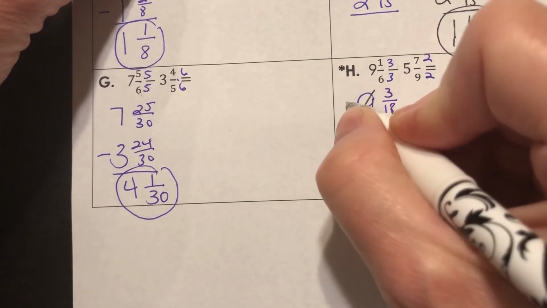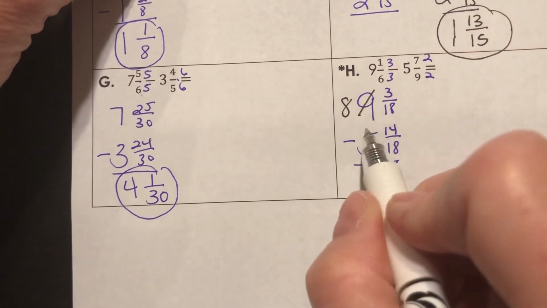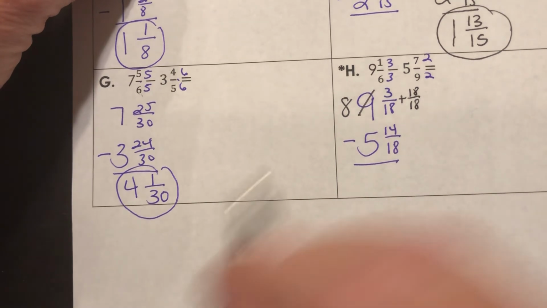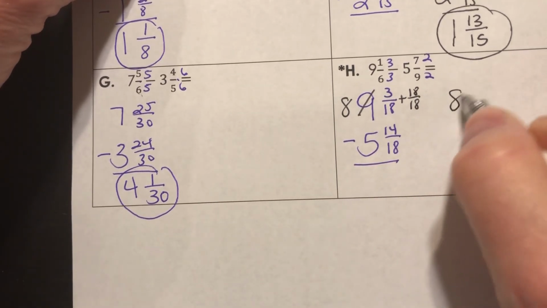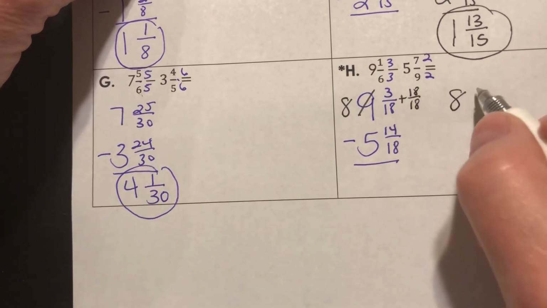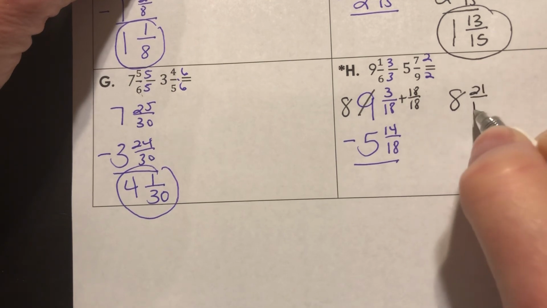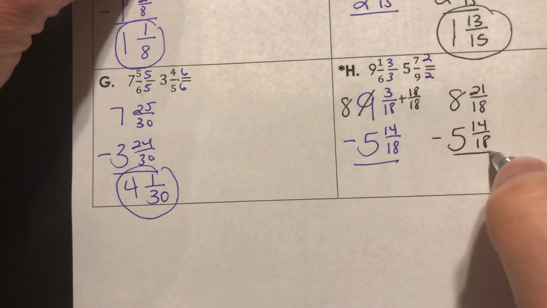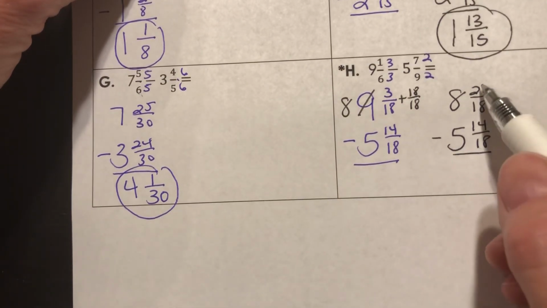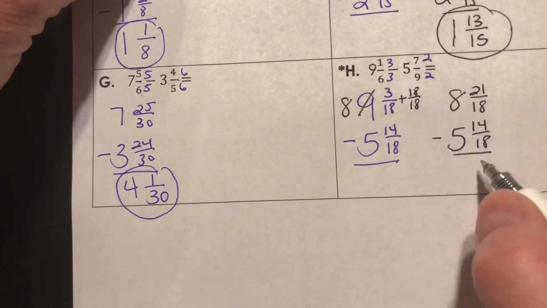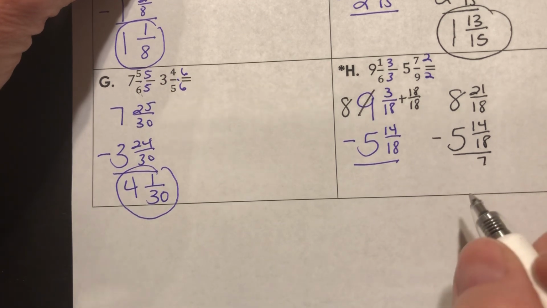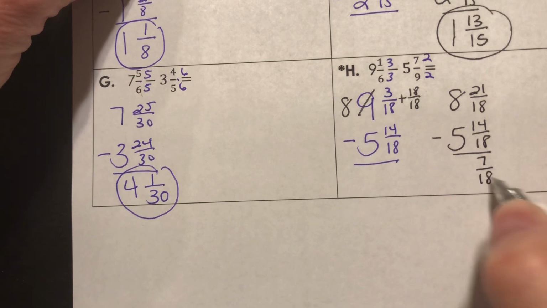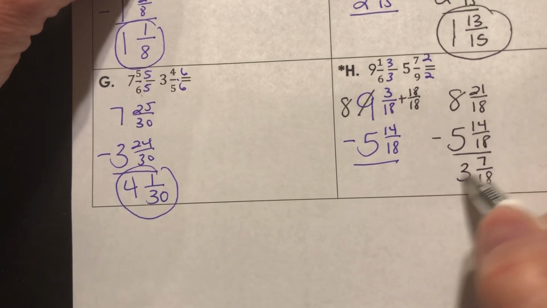I'm going to borrow from 9. I borrowed 1 whole, right? 1 whole in this case is 18/18. So my new amount here would be 8 and 18 plus 3. Yes, everyone's favorite number, 21. Minus 5 and 14/18. Now we can subtract. 21 minus 14 is 7. I knew that because I know my 7s: 7, 14, 21. Yep. And then 18 is my denominator still. And 8 minus 5 is 3.